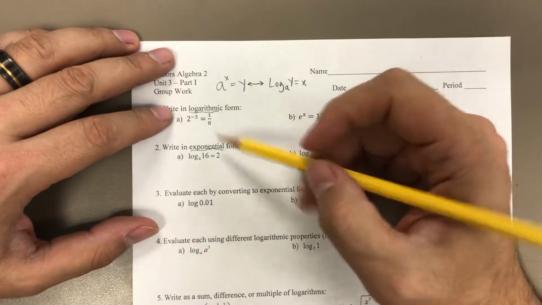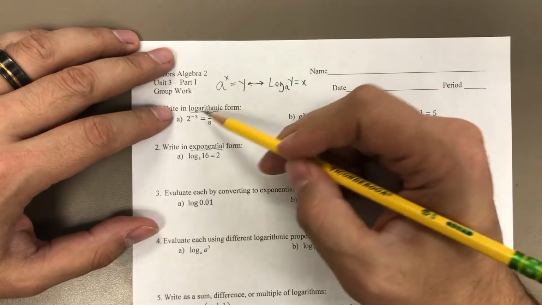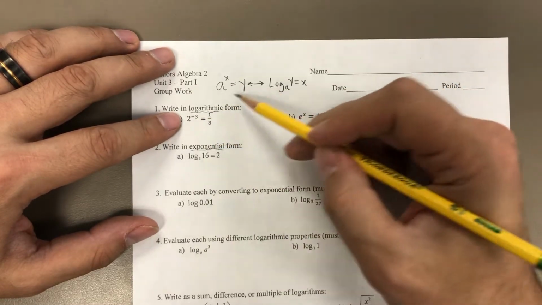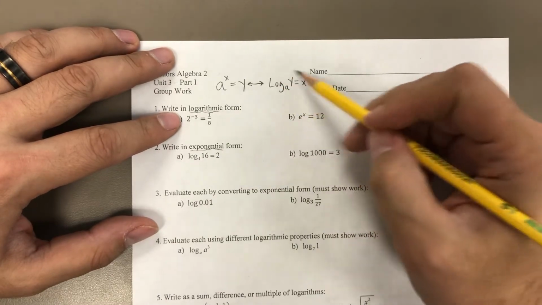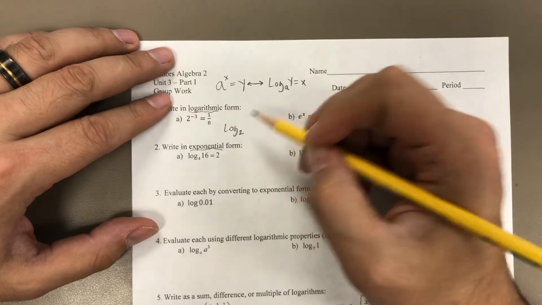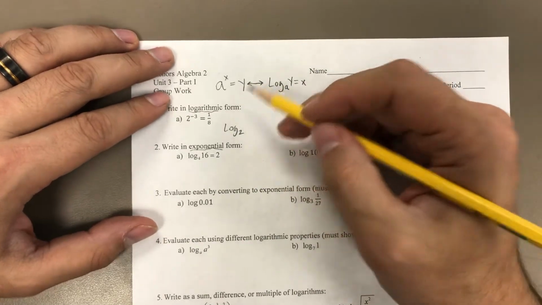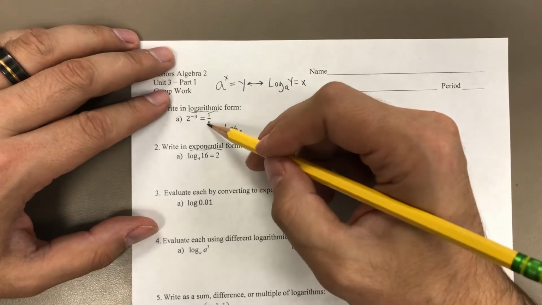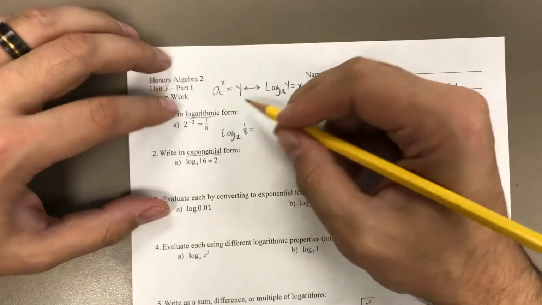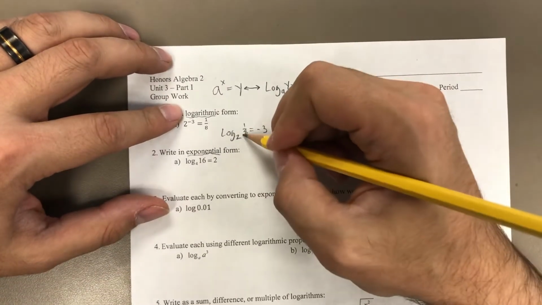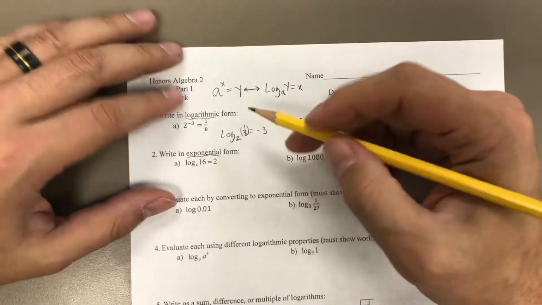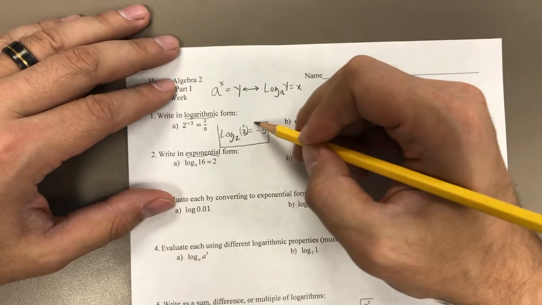So here's what I'm going to do. Each one of the variables represents a different part of it. So 2 is a, -3 is x, 1/8 is y. I'm just going to rewrite this using those same letters as a log. So this becomes log with a base of a, so 2, and then of the solution value, so y, that's going to be 1/8, and then equals the power x, which is -3. Now I'm going to put parentheses around this fraction just to show that it's in this log function, and this is my answer converted to a log.